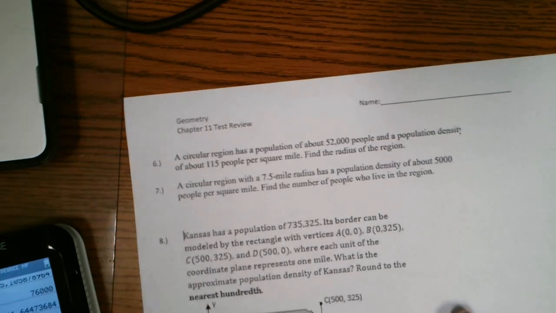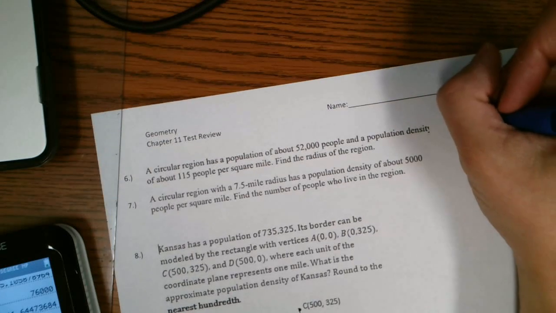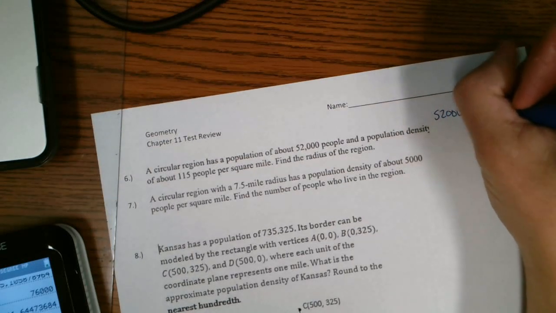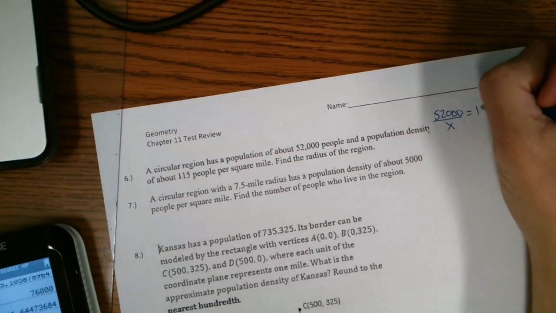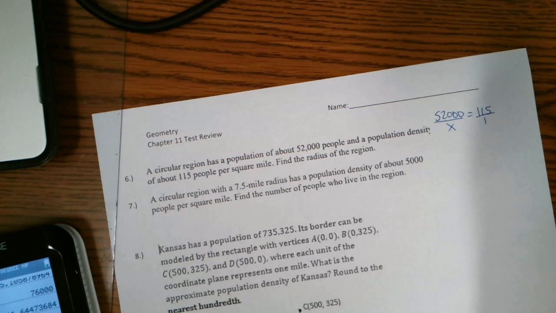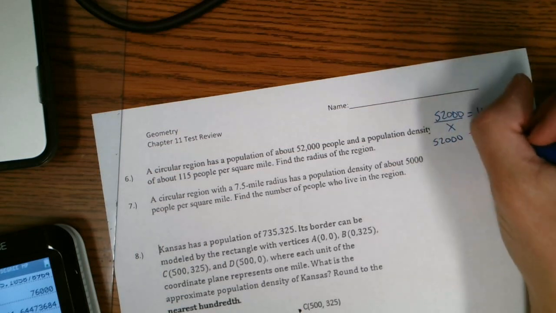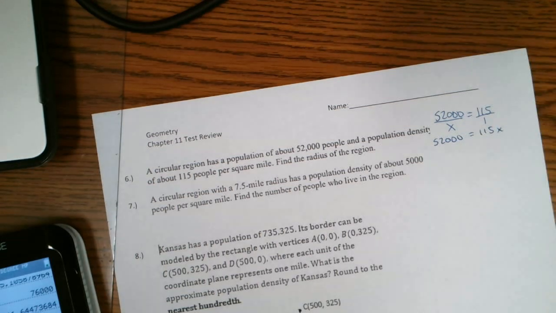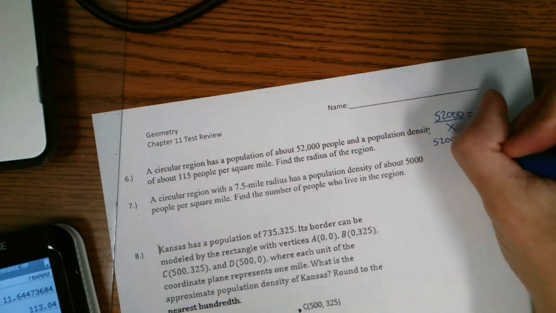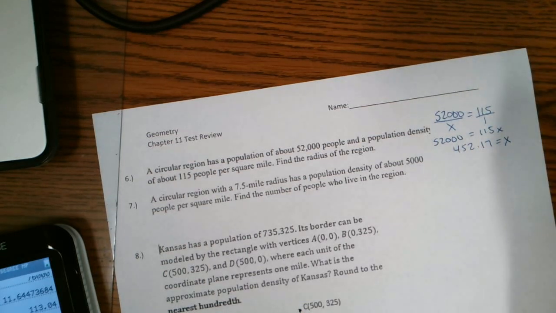Alright, next, a circular region has a population and a population density. So this is 52,000 over something equals 115 people. I'm going to think of it as a proportion, and I'm going to cross multiply to solve. 52,000 equals 115x. And I get 452.17 is x.